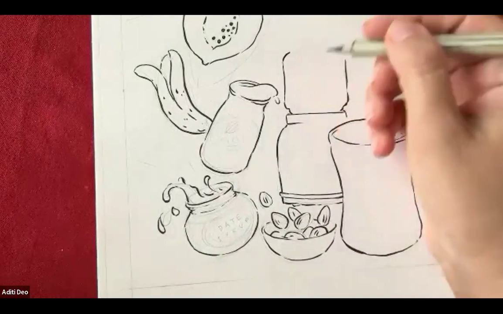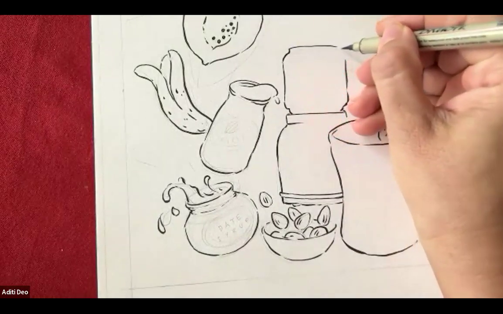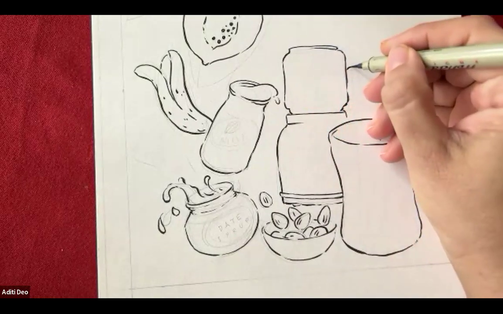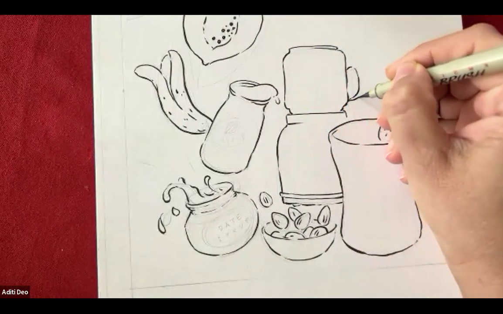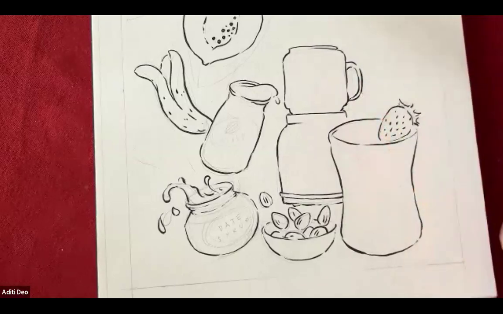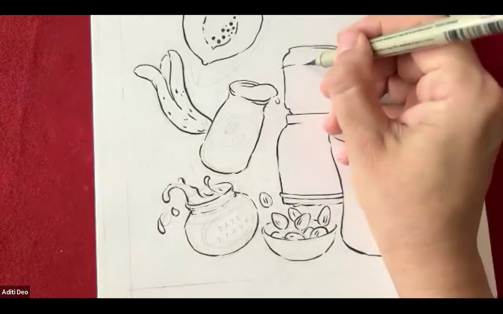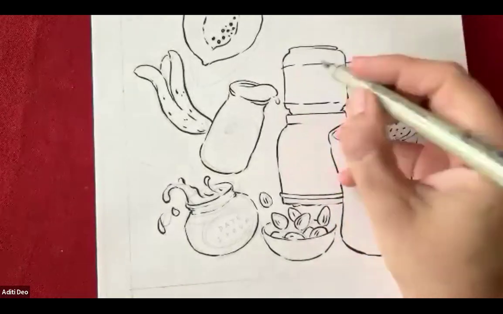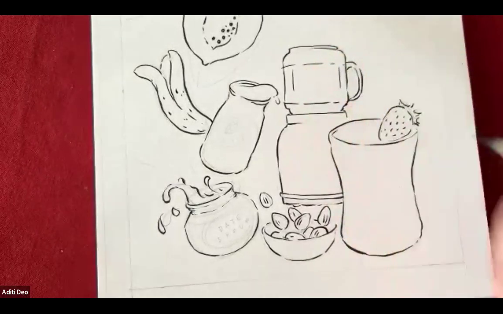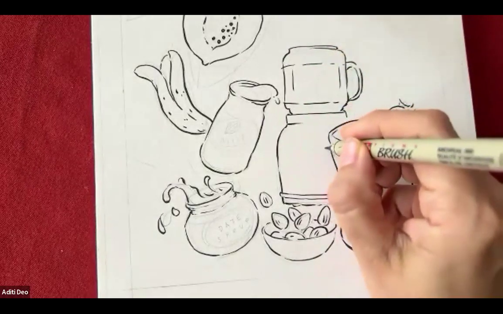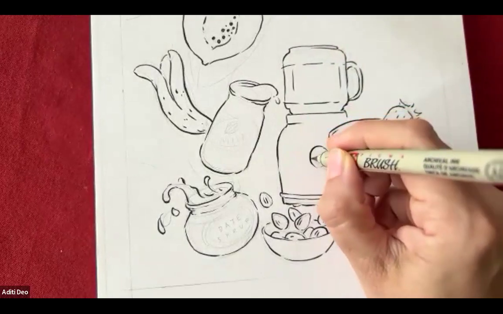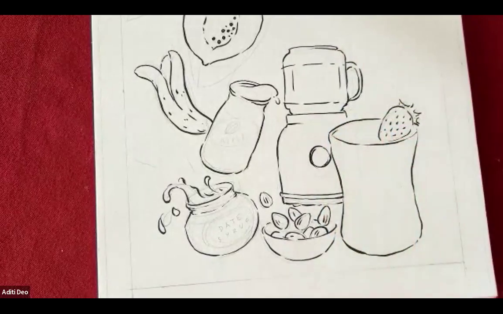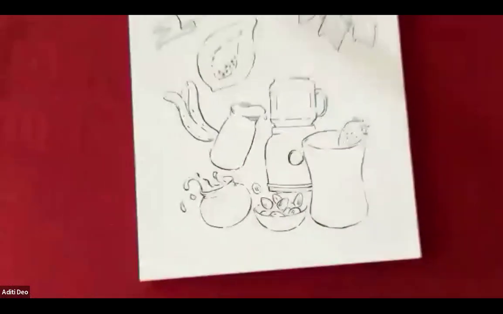Don't stick to the first few lines that you have drawn. Oh, that little hand is gone behind both, sadly.